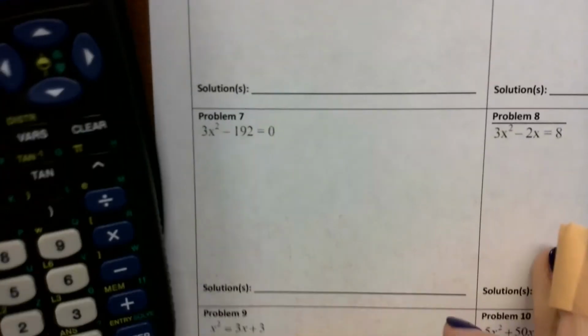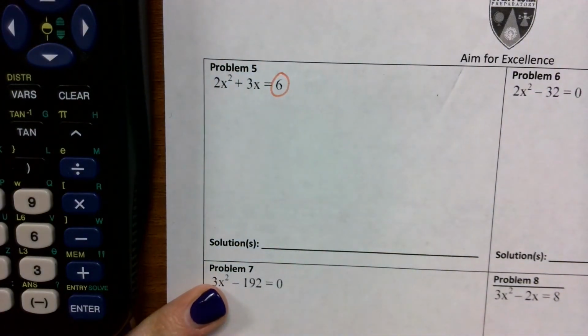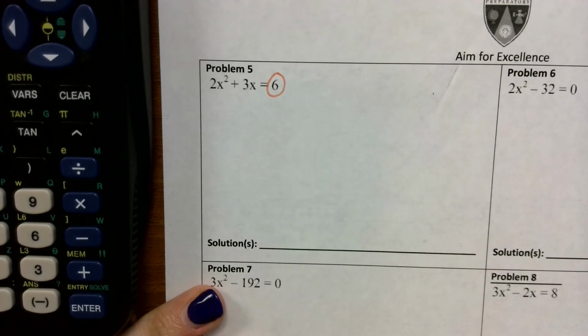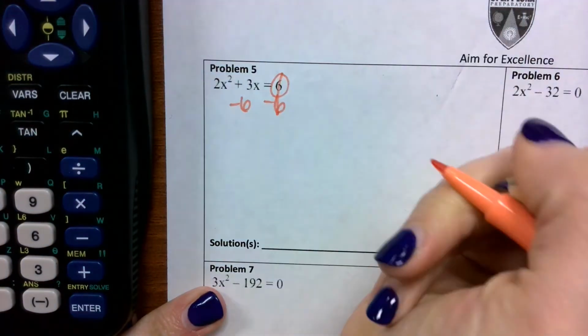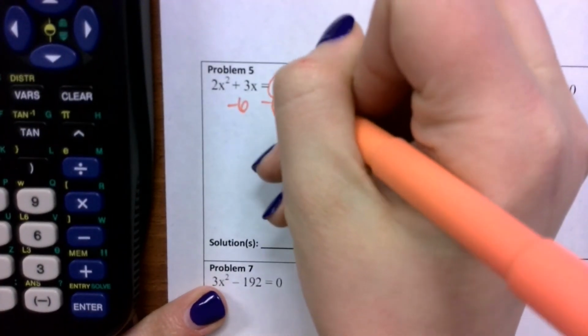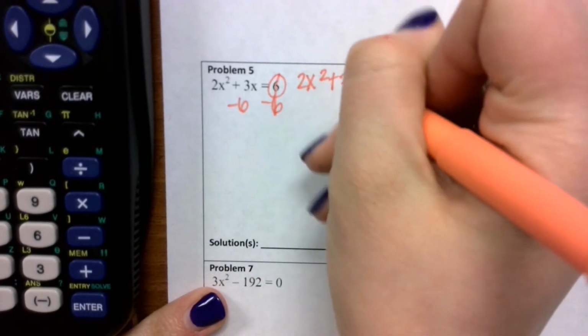Okay, problem number 5. Again, this positive 6 on the right side of the equal sign, we need to get that to equal 0. So I'm going to subtract 6 from both sides. This gives me 2x squared plus 3x minus 6.